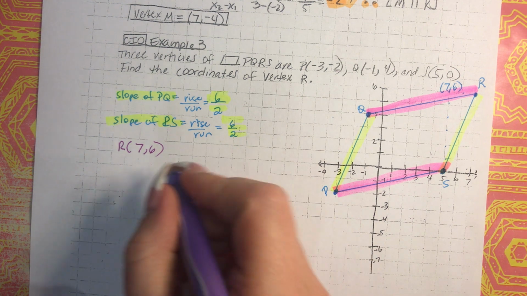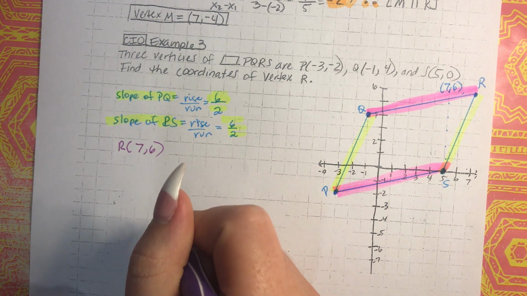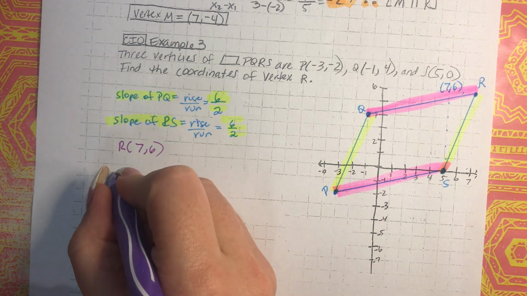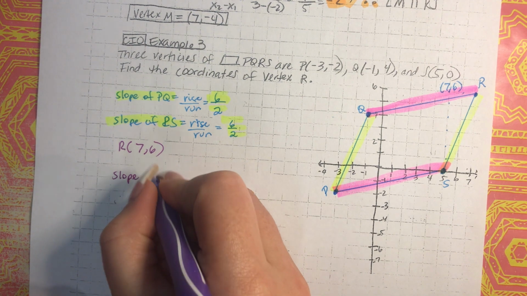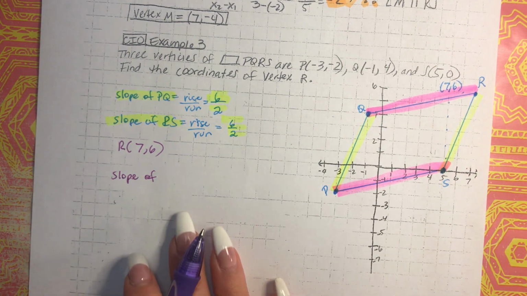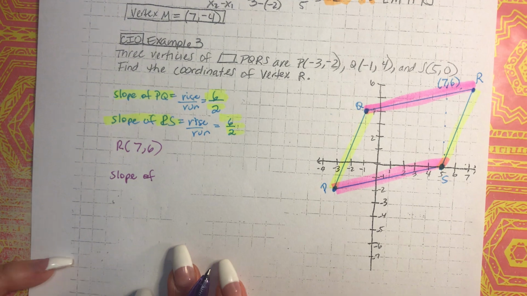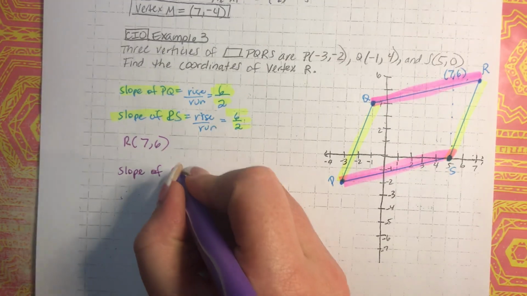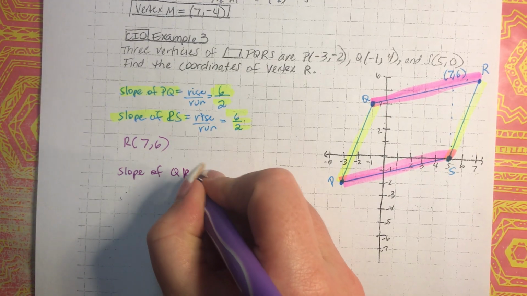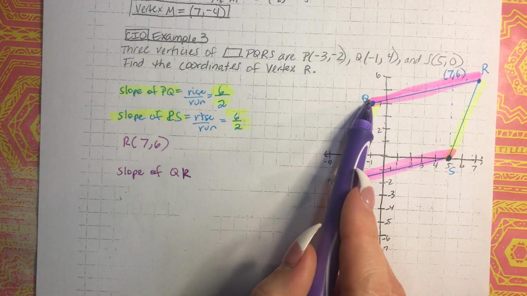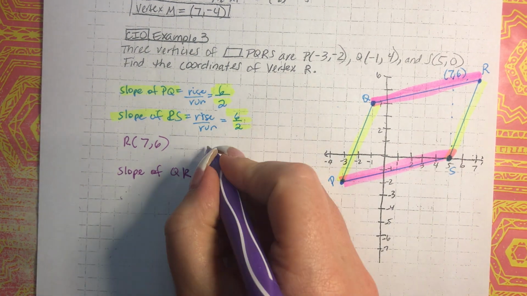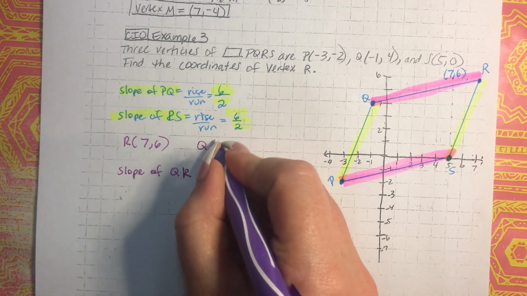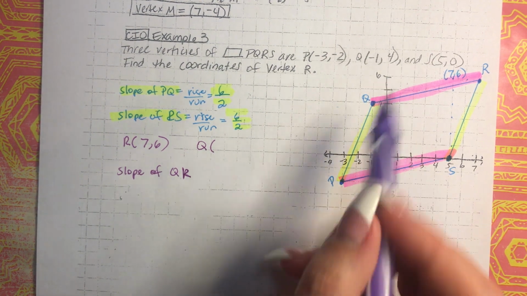So the slope of QR, we need to verify. So we know what R is. We need to say Q. What is Q? Q is -1, 4.